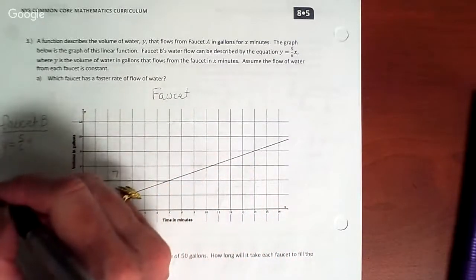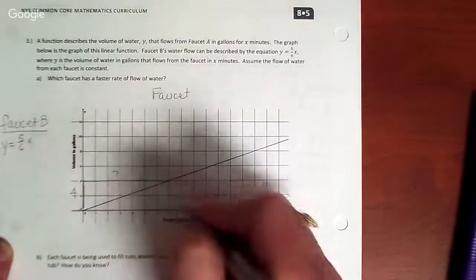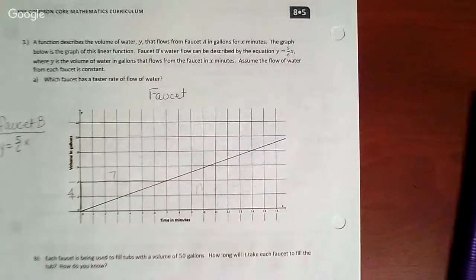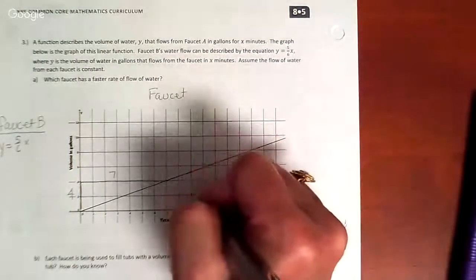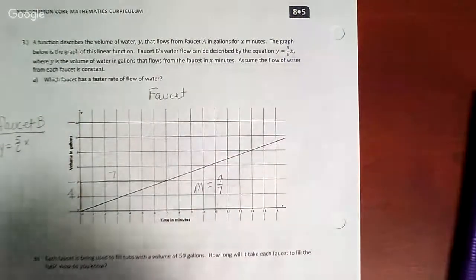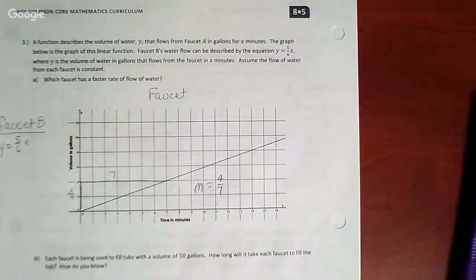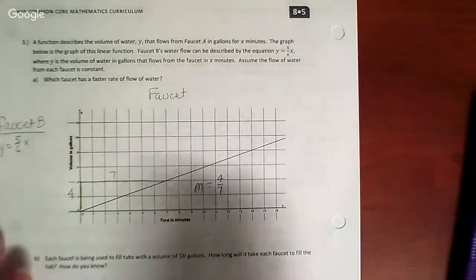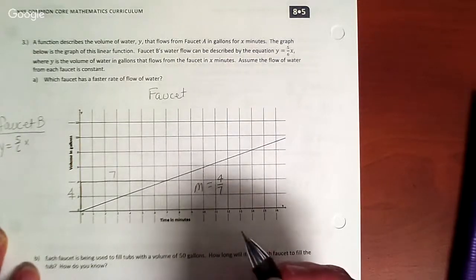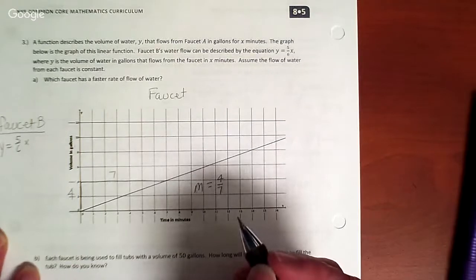So in this particular case, our slope is 4/7. So to try and figure out which has a bigger slope or faster rate of change, I want to see what these are.